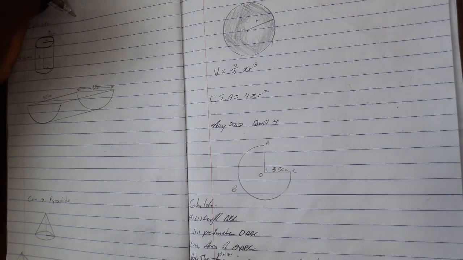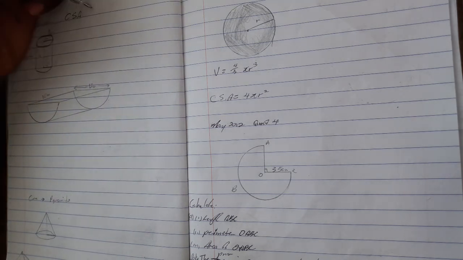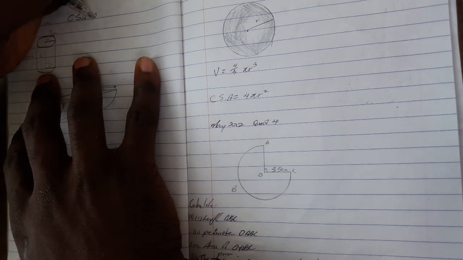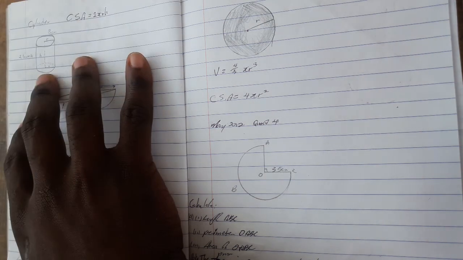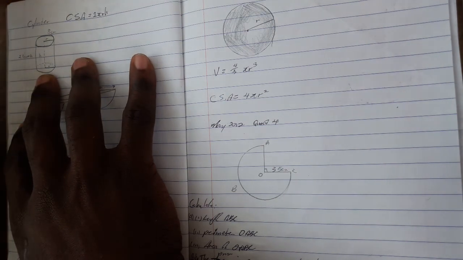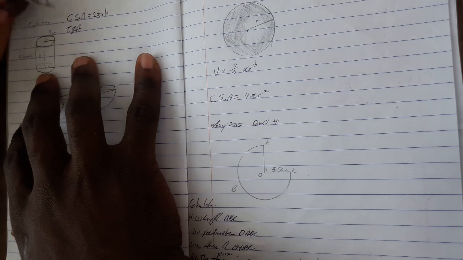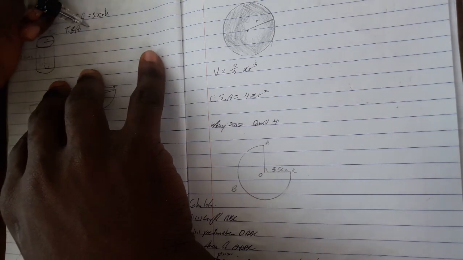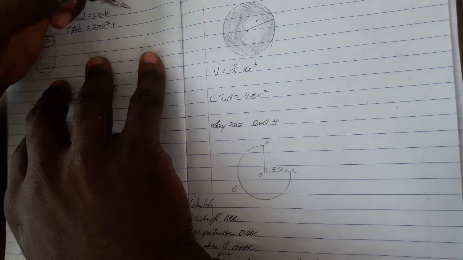So if you were asked to find the curved surface area, the circumference is the width, and it's 2 pi r, and the height is the length of the rectangle, because the curved surface area is the rectangle. But if you were asked to find the total surface area, that is the curved surface area inclusive of the two circles, the one at the top and the one at the bottom. The two circles will be 2 pi r squared, because that's the area for one circle, plus the curved surface area.